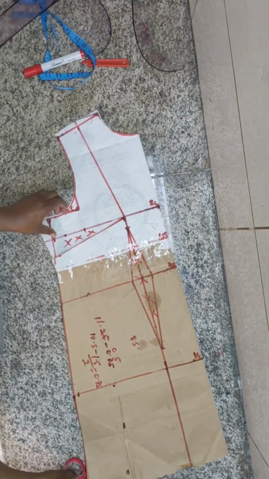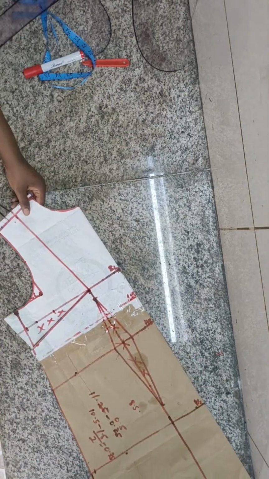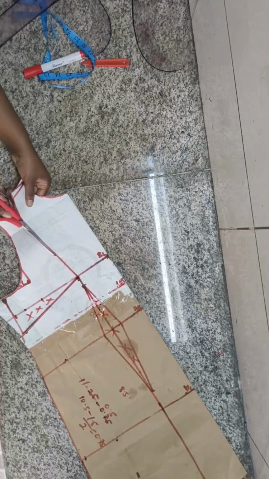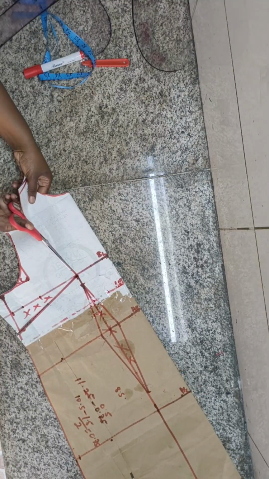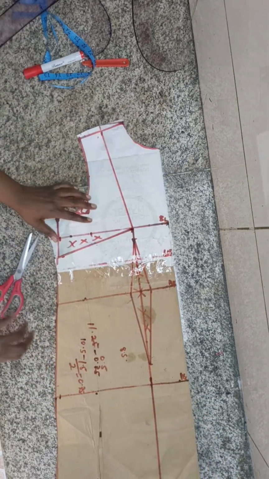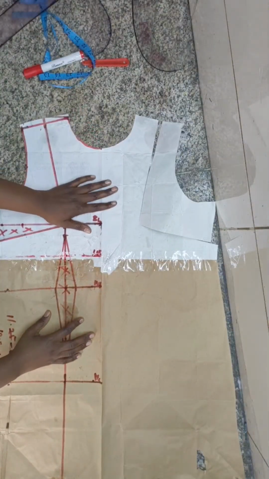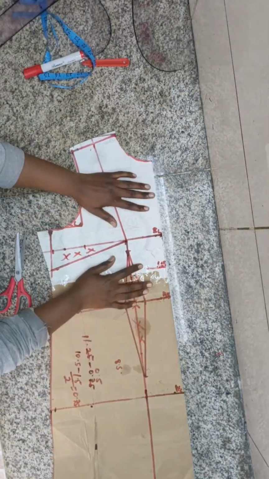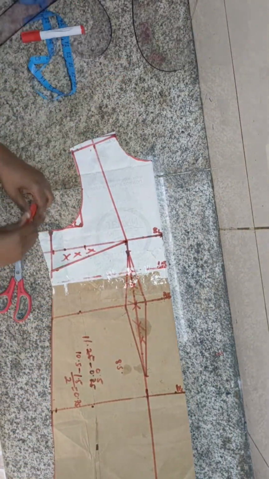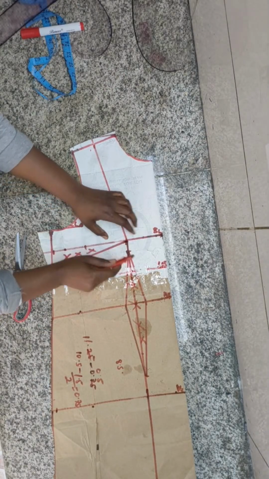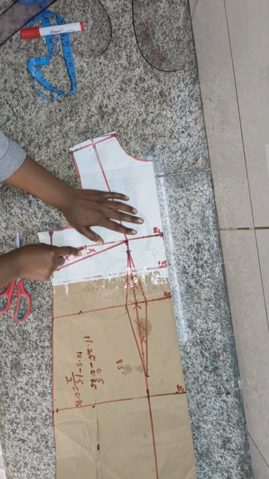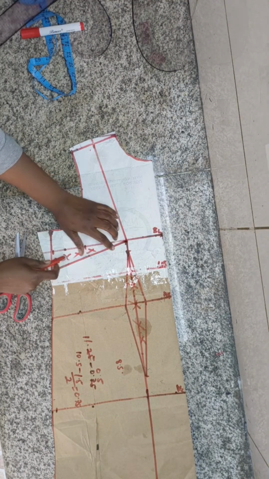So what I'm going to do is to split here and close these dots. All right, that's why I said tracing is important. Okay, tracing is important. So the other side is not marked.